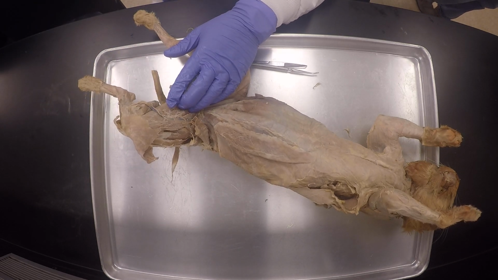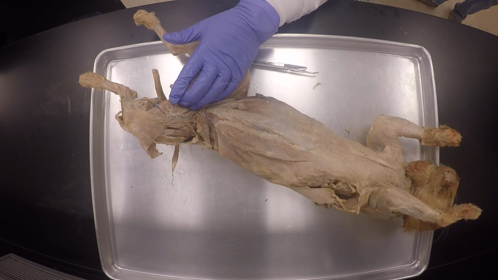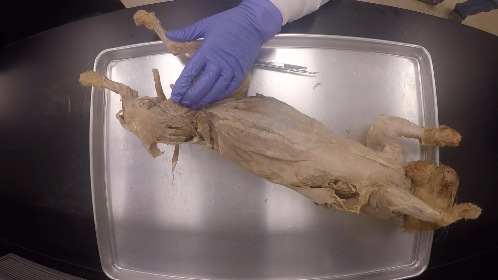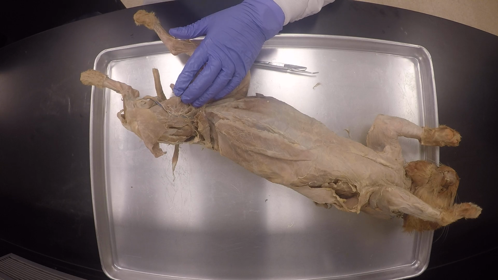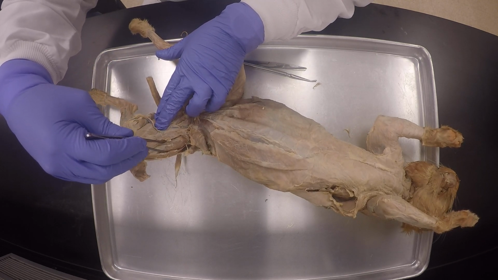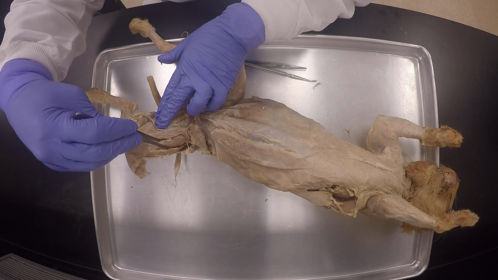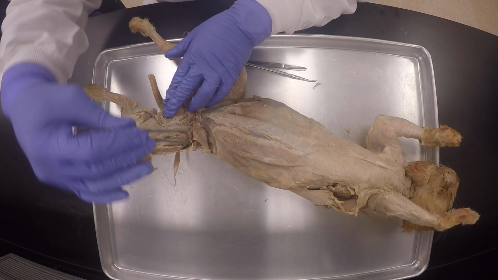So vastus medialis, vastus lateralis, and then you have the rectus femoris covering a little bit of the vastus intermedius.